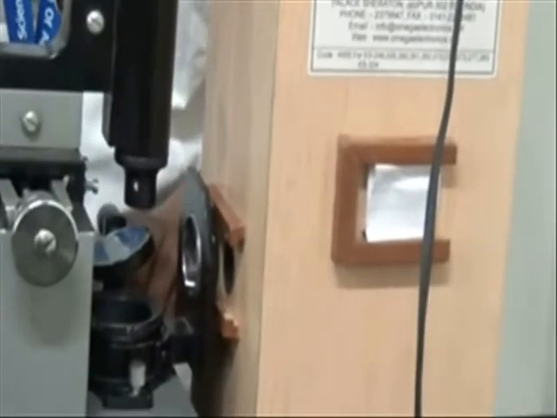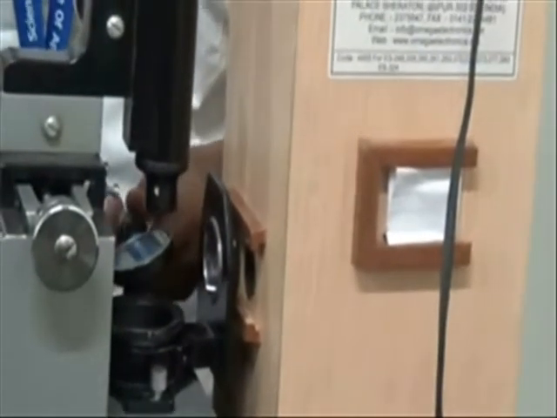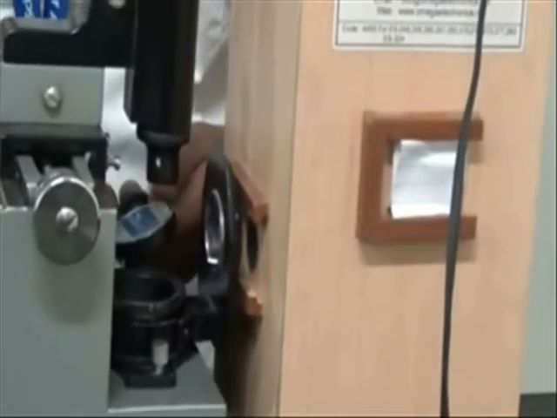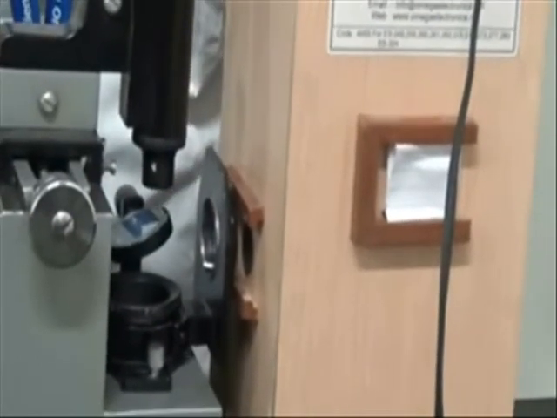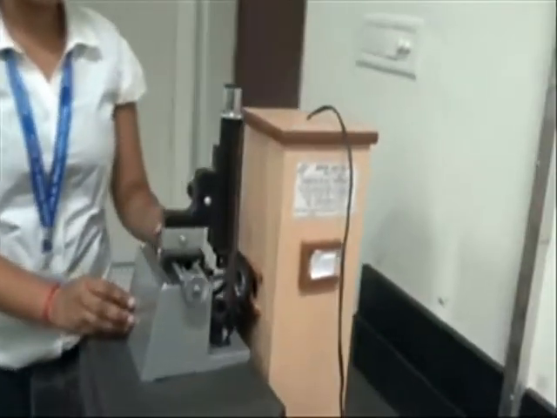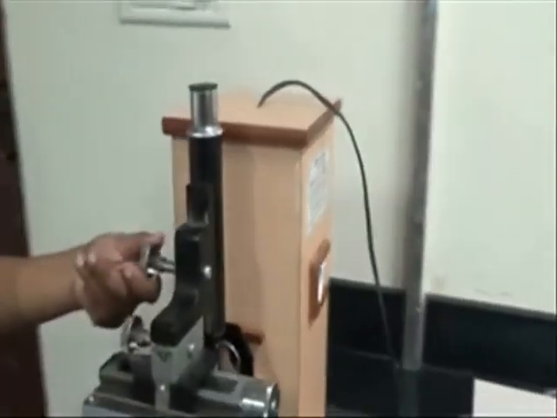Apparatus required: a sodium vapor lamp, a holder consisting of a plano-convex lens over a glass plate, and also with this reflector. This reflector is used to direct the light coming out from the sodium vapor lamp to the microscope and a travelling microscope. It is fitted with two screws.